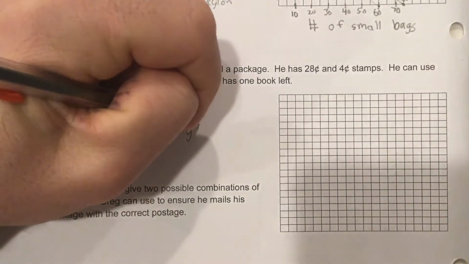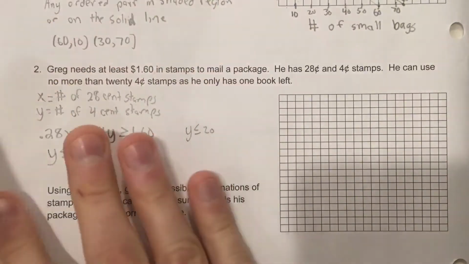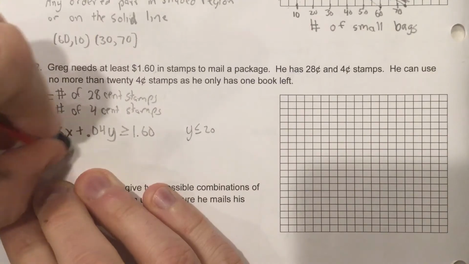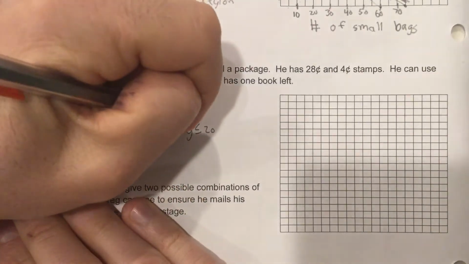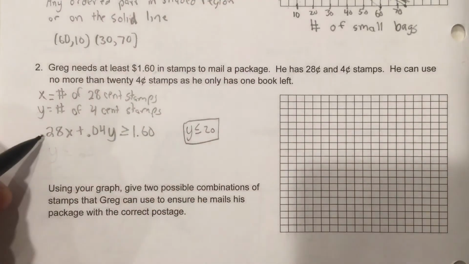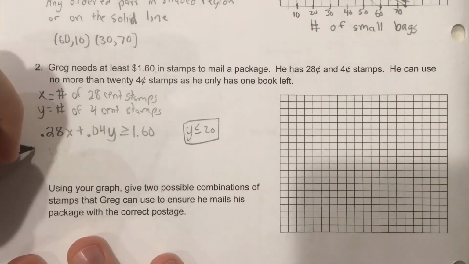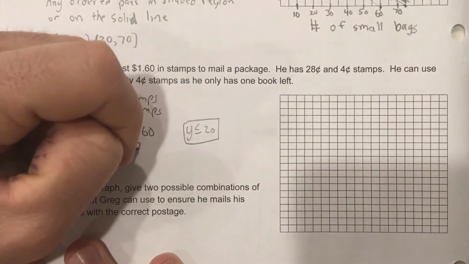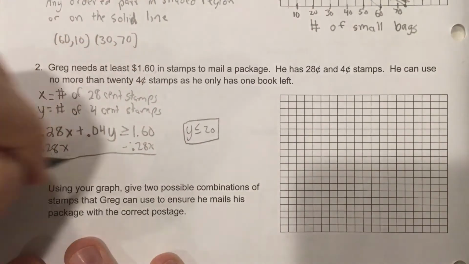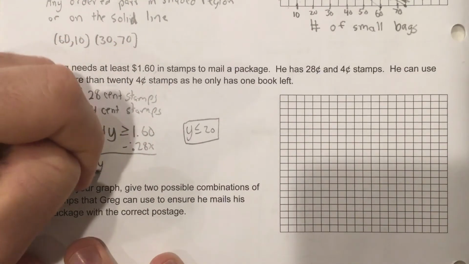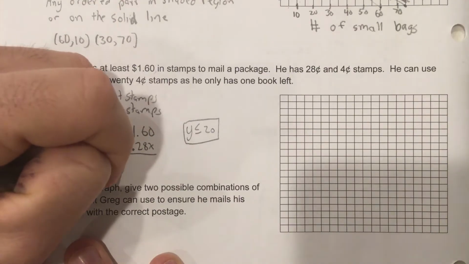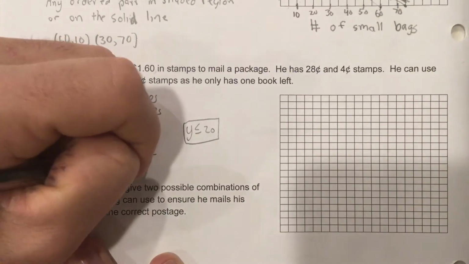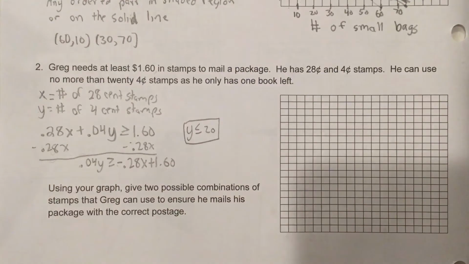And I'm going to rewrite that here and solve for y. So we got one inequality where y is already by itself. If we look at this second one, getting y by itself, I'm going to subtract 0.28x. So I have 0.04y is greater than or equal to negative 0.28x plus 1.60.